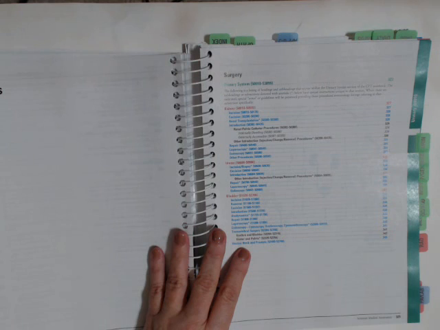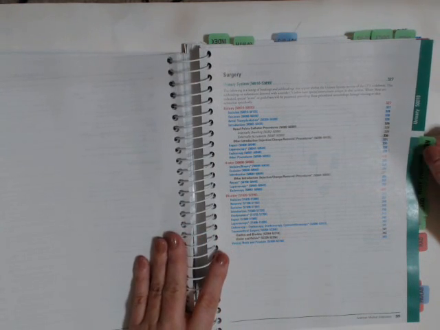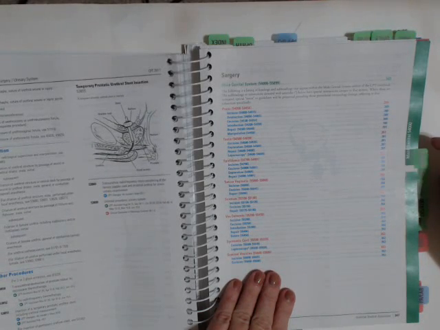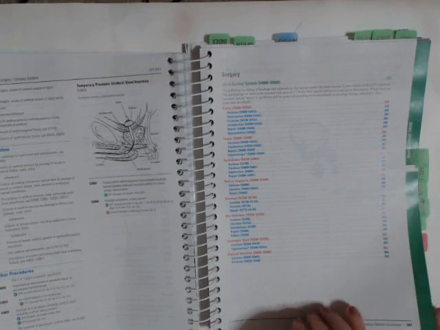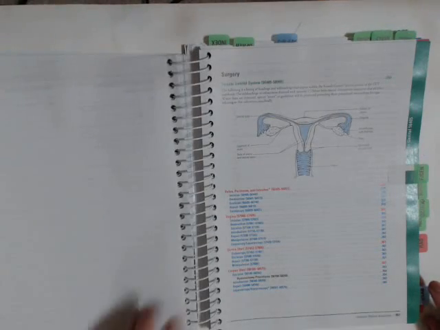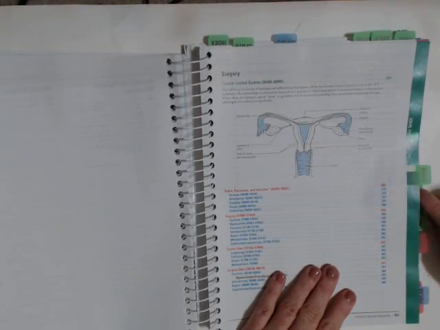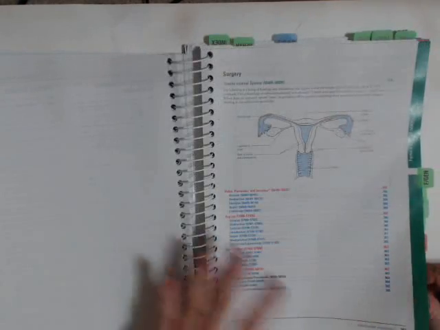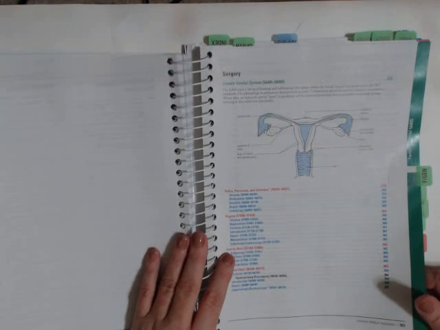Next section is page 325, urinary system. Again, your table of contents. Page 347 is your male genital. Page 357 is your female genital. And again, in all of these table of contents, there's usually some pictures or something that will ultimately be very helpful to us.